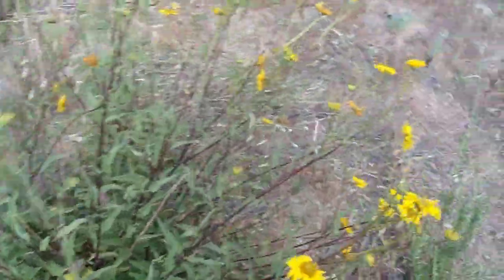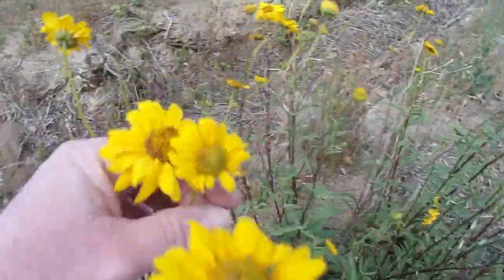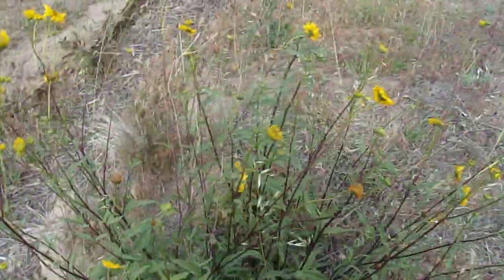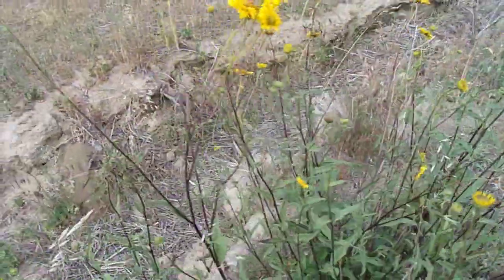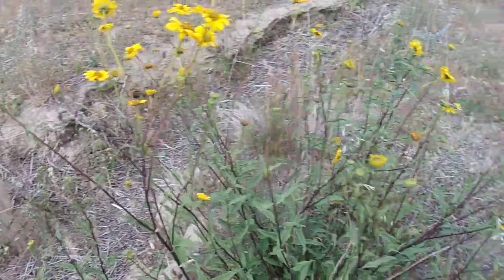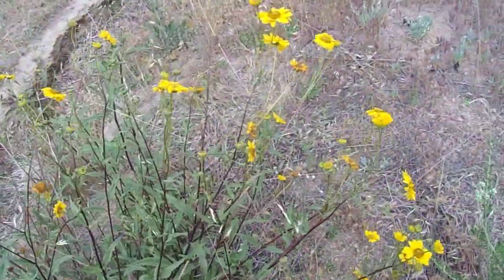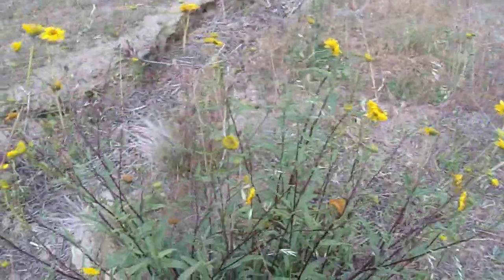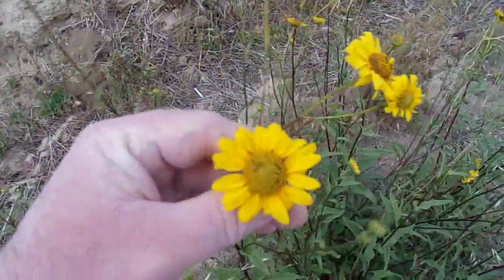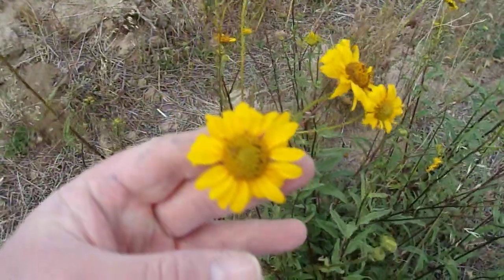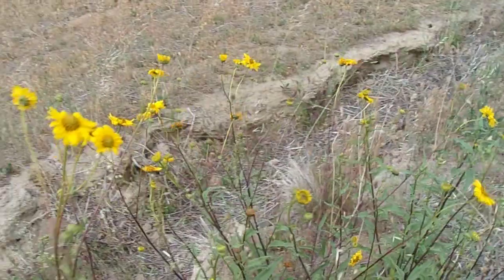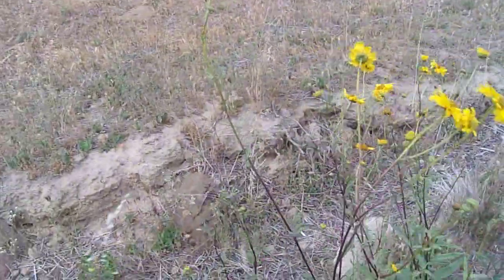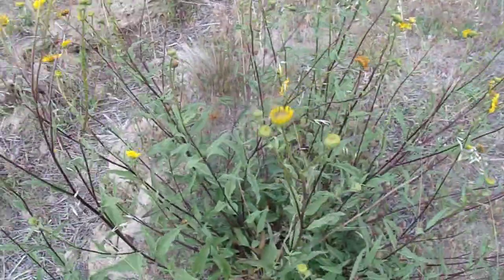But you can definitely tell the relationship. And it's also, the genus Helianthus is fairly closely related to genera like Encelia and Geraea, and they're morphologically similar. Check out my video from last week on California bush sunflower, Encelia californica, for a reference to the genus Encelia, which is a relative of Helianthus.